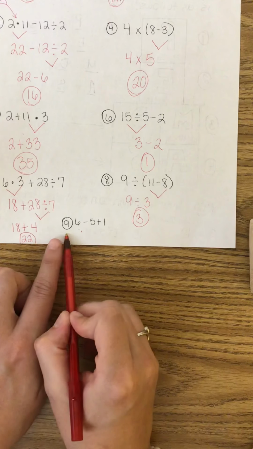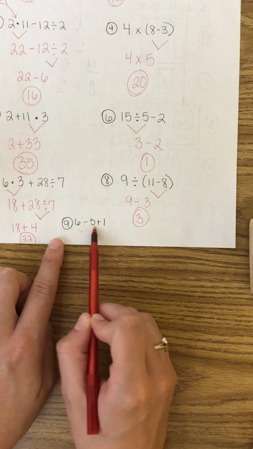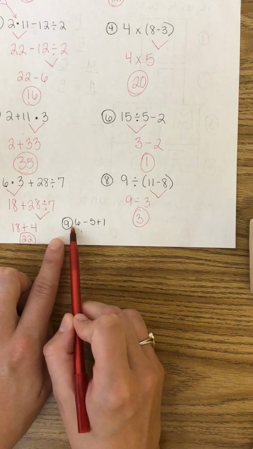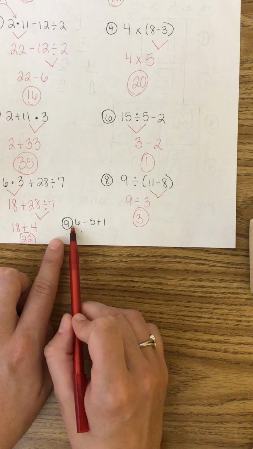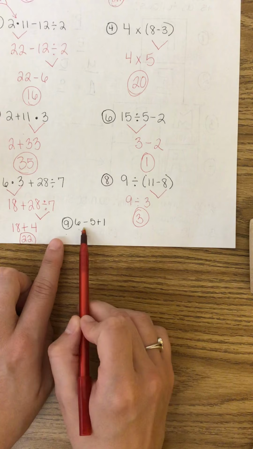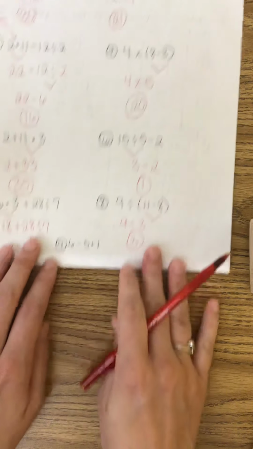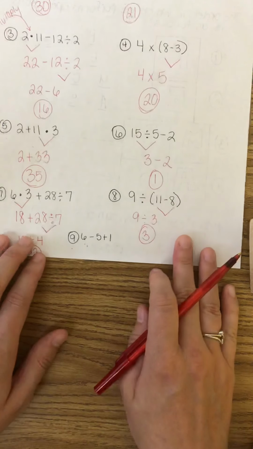All right, number 9. We have 6 minus 5 plus 1. Any parentheses? Nope. No exponents. We don't have multiplication or division. We have addition and subtraction. Well, sorry, subtraction and addition. So, if we look here, remember we have addition, subtraction on the 4th level, but this is the important part here. We have to do them in the problem from left to right. They're on the same level.